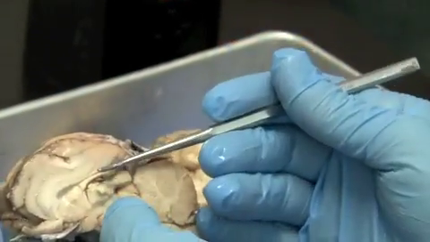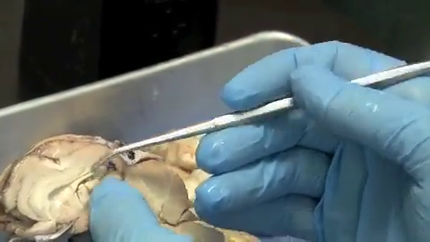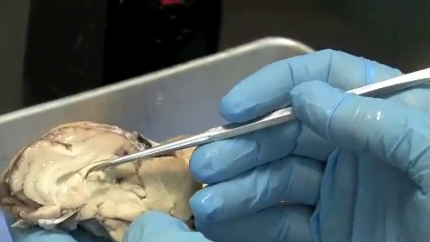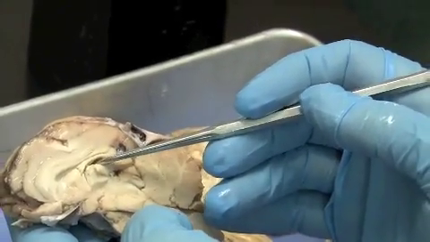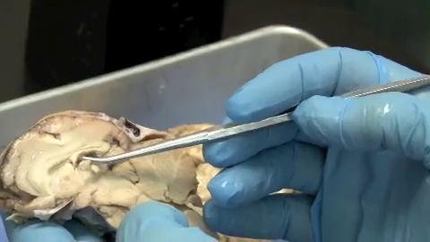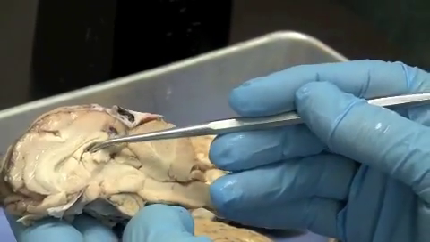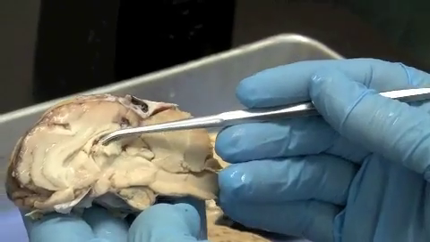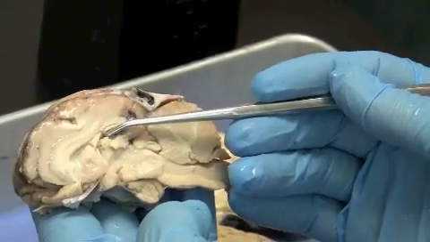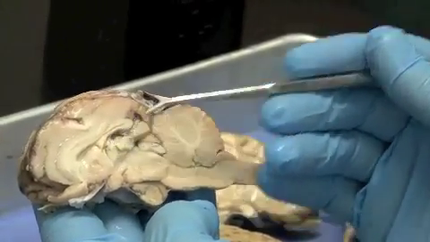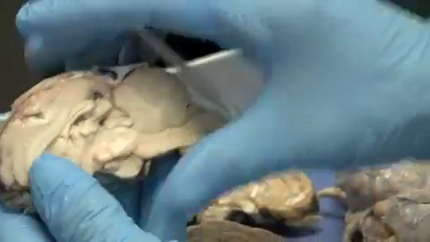And then if you go just beneath the fornix, you will go into a space that's called the third ventricle. In the third ventricle are the blood vessels of the choroid plexus, and sometimes you can pull out those little colored blood vessels. There's one right there, and those represent the choroid plexus, and that's what generates cerebrospinal fluid.